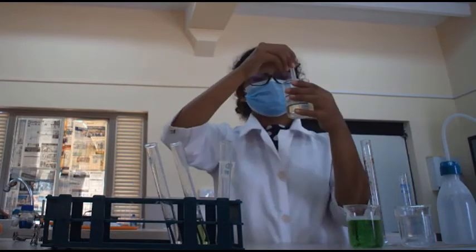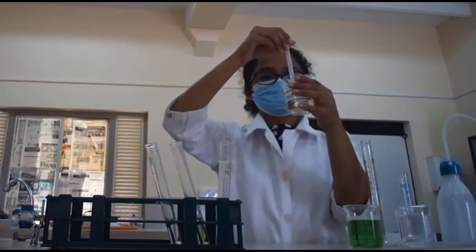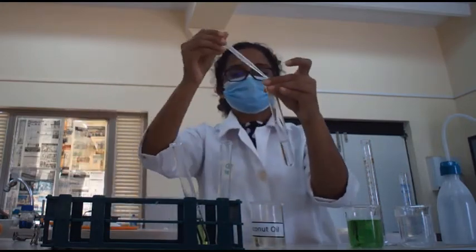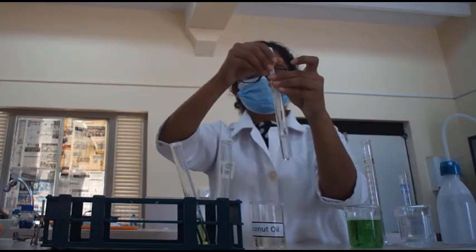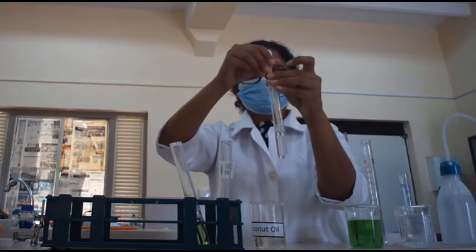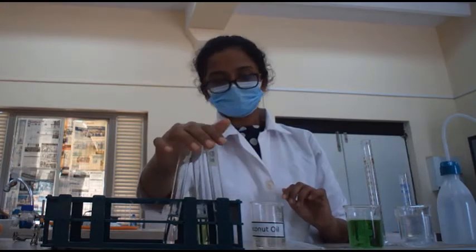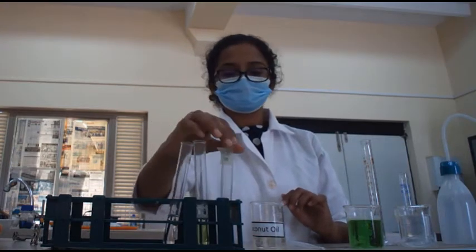And finally, I am going to measure 1 milliliter and add it into the salt solution. Then I am going to shake them vigorously.